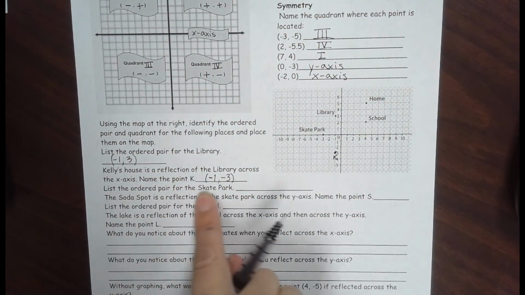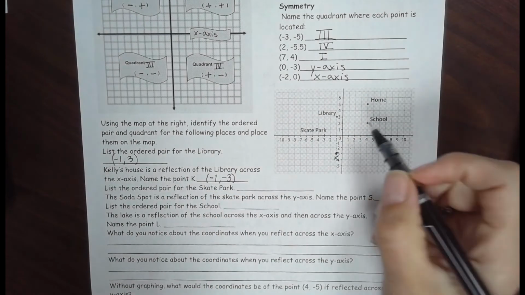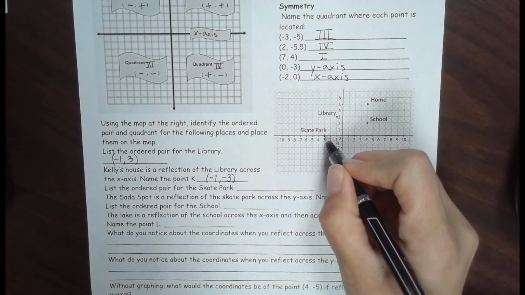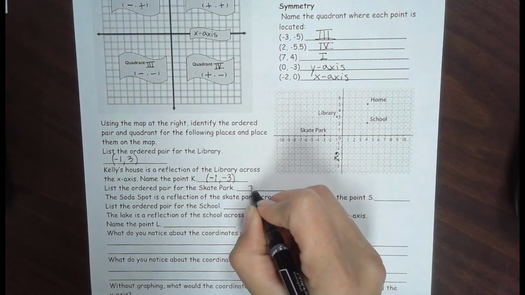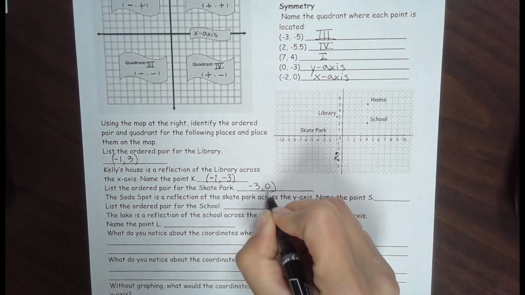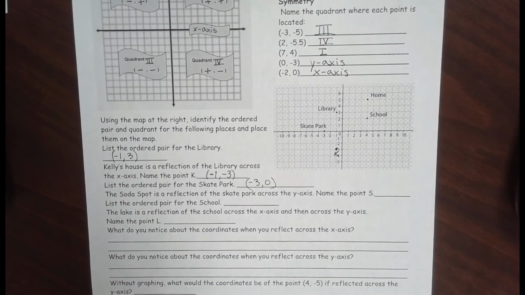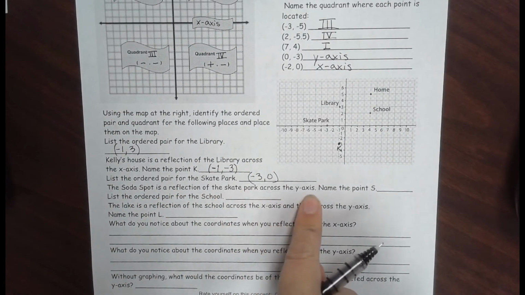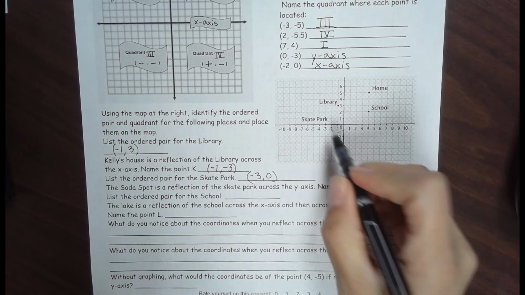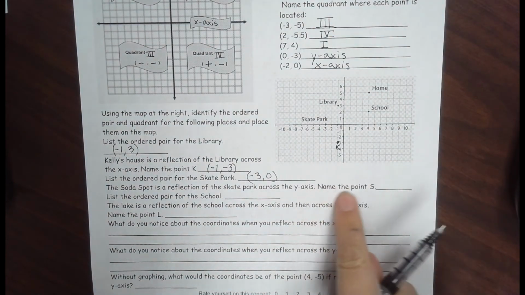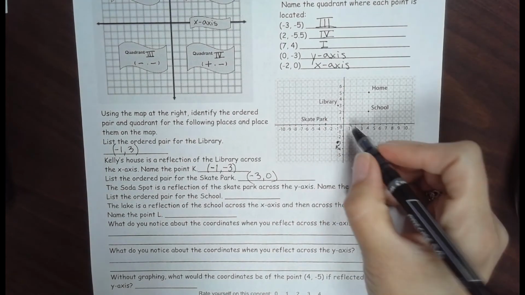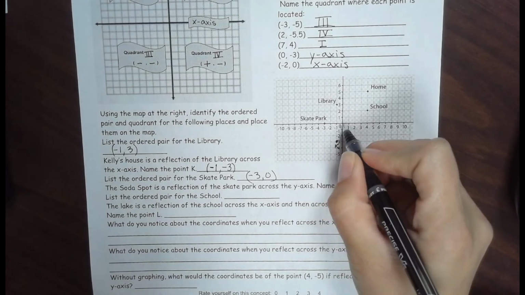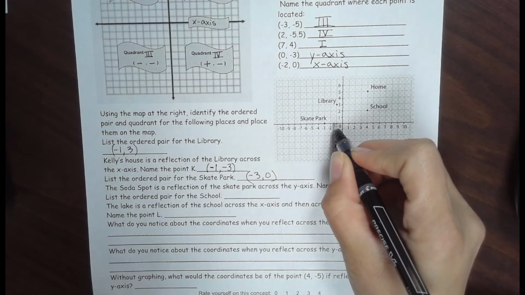Okay, list the ordered pair for the skate park. The skate park is located at (-3, 0). The soda spot is a reflection of the skate park across the y-axis. So from here, I'm going to go across the y-axis and name that point S. Across the y-axis, it's 1, 2, 3 units away.